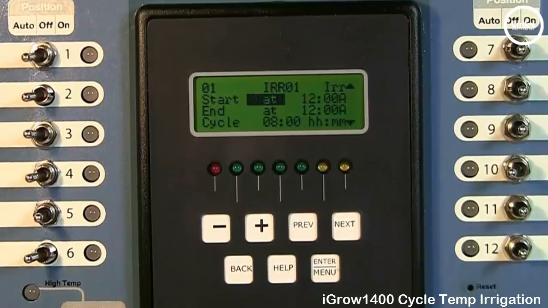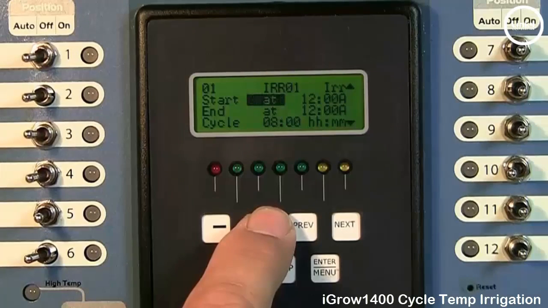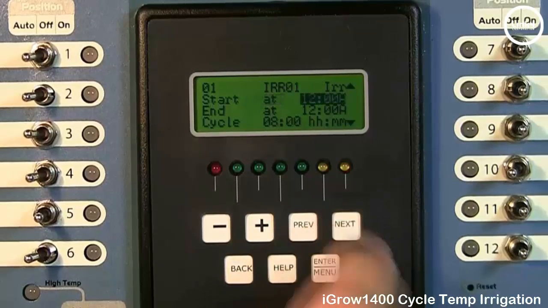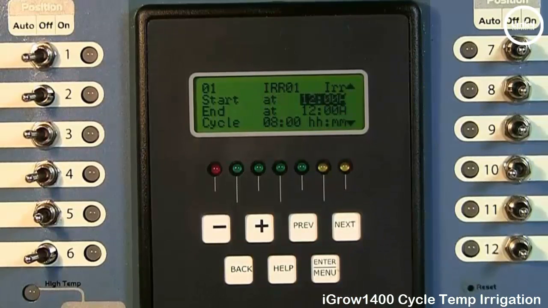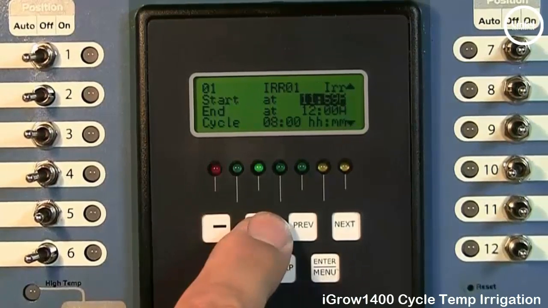Now you have a start time here and you have an end time, which can be astronomically adjusted by simply hitting plus at this point here, or you can have a fixed time. Hitting Next brings you to the time values, and you can change just by hitting plus and minus.